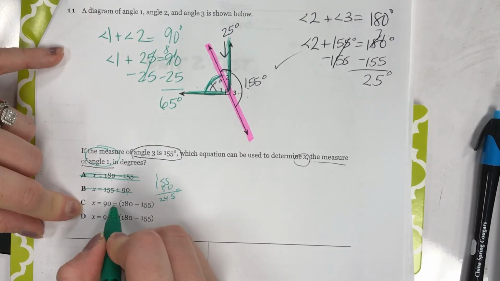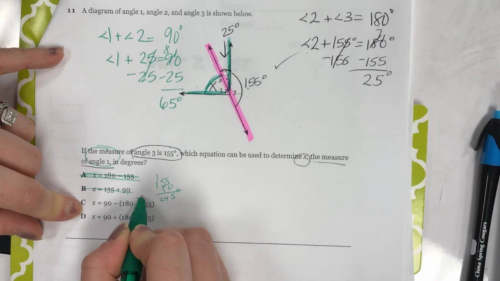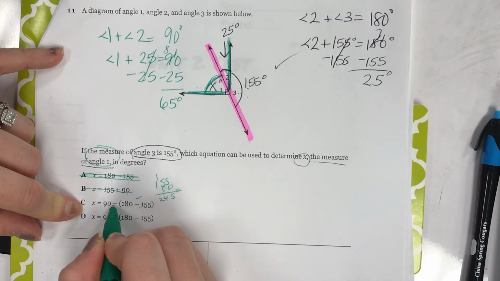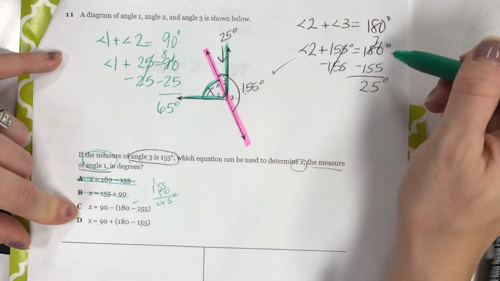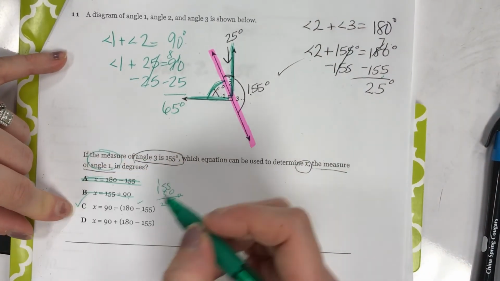C says we subtracted whatever we got here, so 180 minus 155, which was our first step, and then we subtracted that from 90. Isn't that what we did? We had to keep subtracting, so that works.